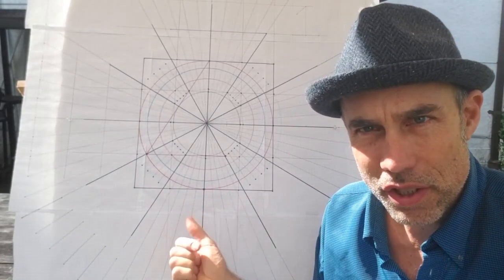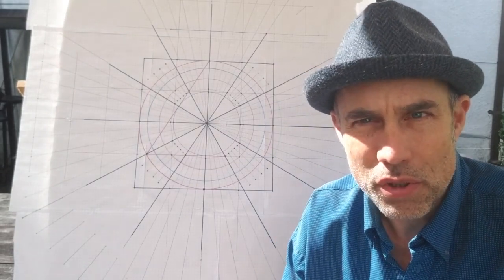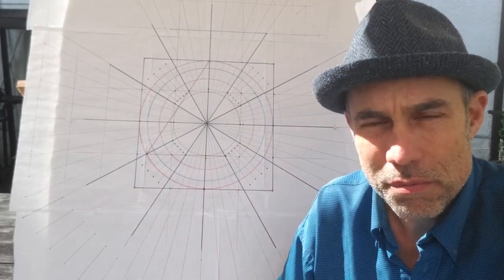And these lines are turning out to be actually quite important lines. And those are like duodecimal lines in a sense. They're based on that grid having the dimensions of 12 by 12 squares.